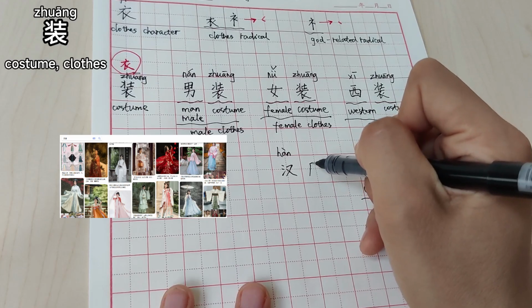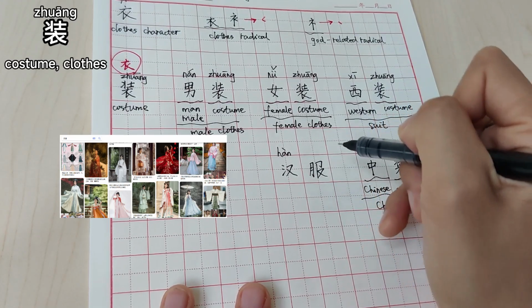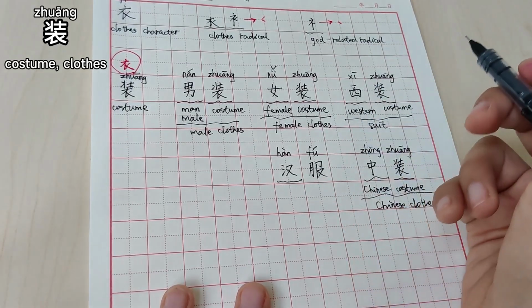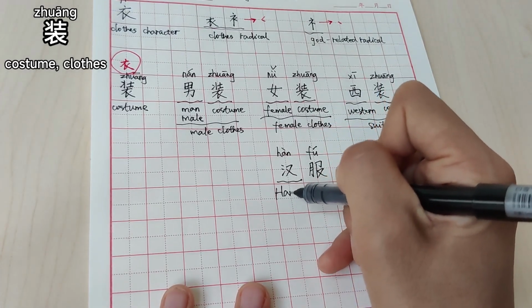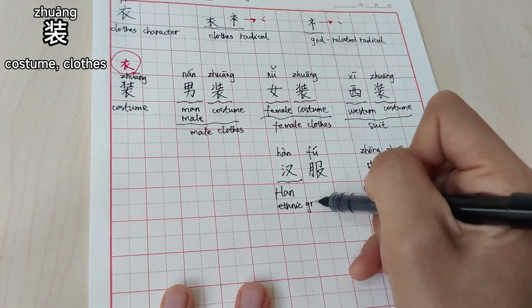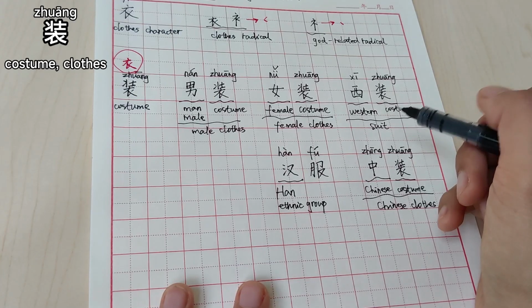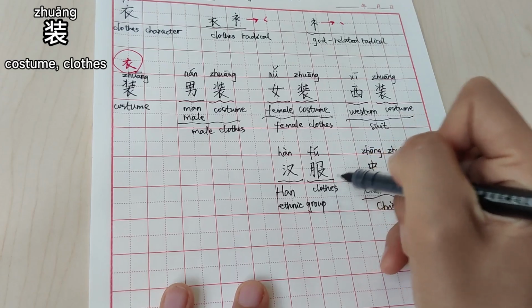Han. Fu. The Han stands for the ethnic group in China. It's the Han ethnic group in China. It's the majority in China. And Fu could also mean clothes.